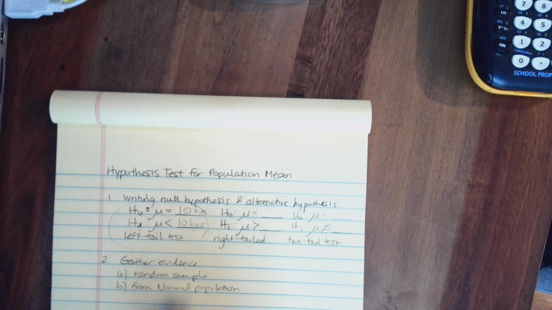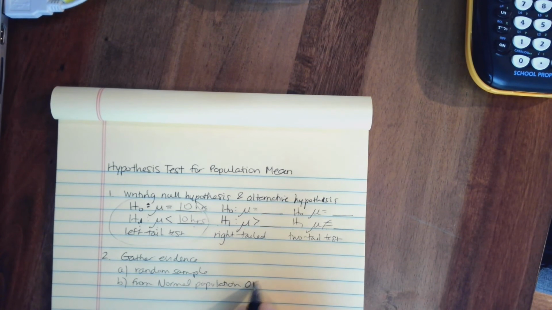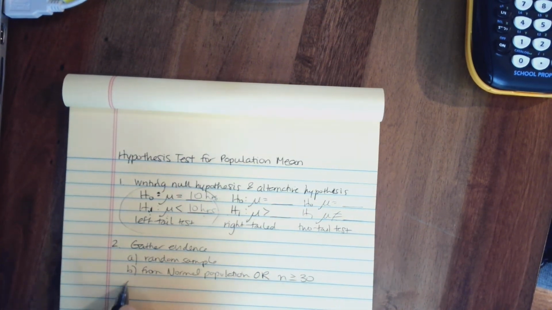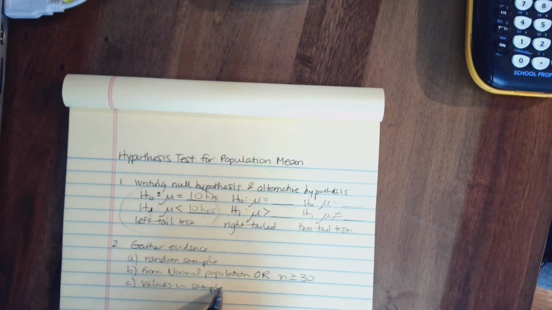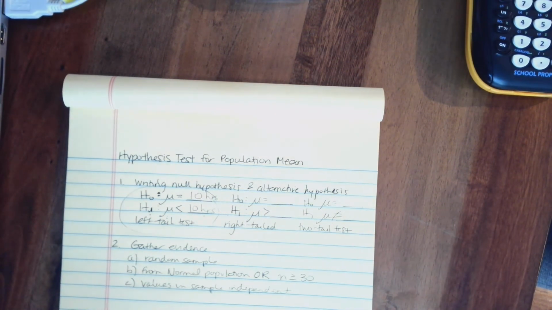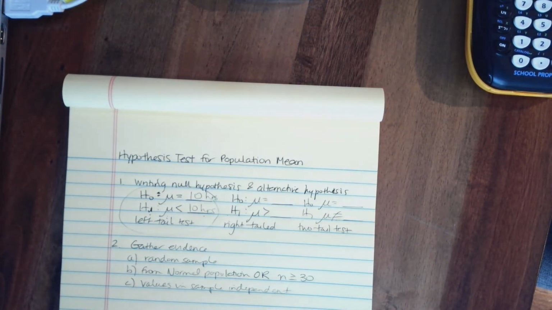Now, if you are not able to confirm that the data comes from a normal population, the alternative is you can make sure that you take a large sample. Large, for the type of test that I'm going to propose, is not all that big. Just a sample size of at least 30 will do. And we want to make sure that the values in the sample are independent. As long as we can confirm these three things in our process, then we're going to be good to go with this strategy.